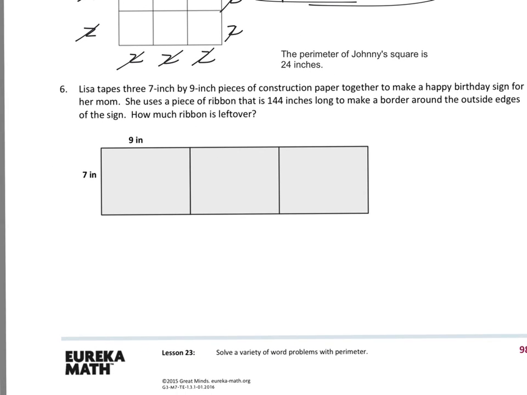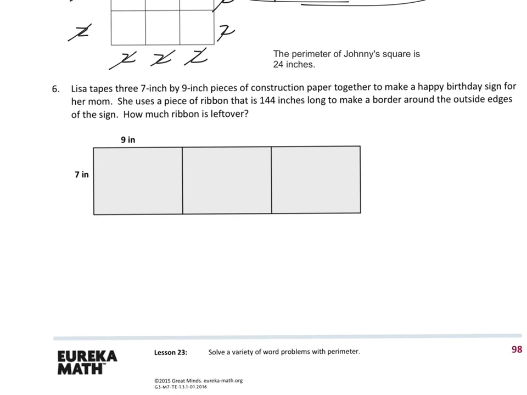And it says, Lisa tapes 3 7-inch by 9-inch pieces of construction paper together to make a happy birthday sign for her mom. She uses a piece of ribbon that is 144 inches long to make the border around the outside edges of the sign. How much ribbon is left over? So an in-depth two-part question.